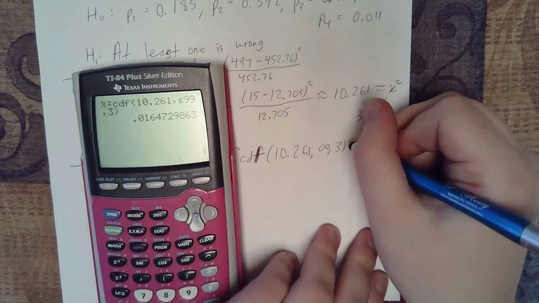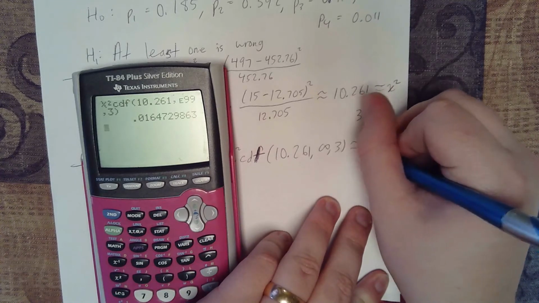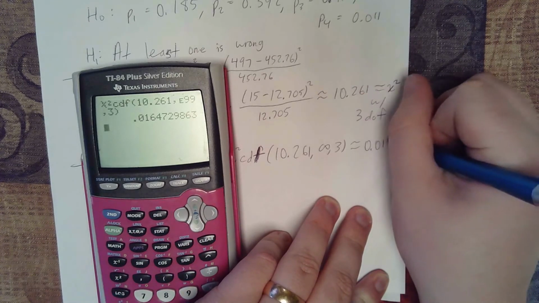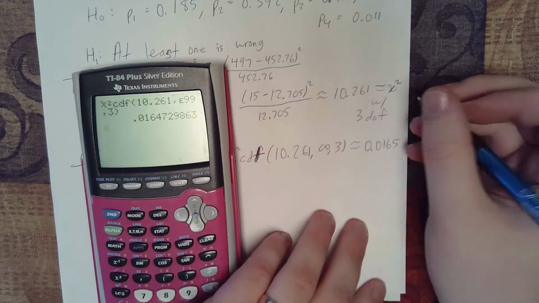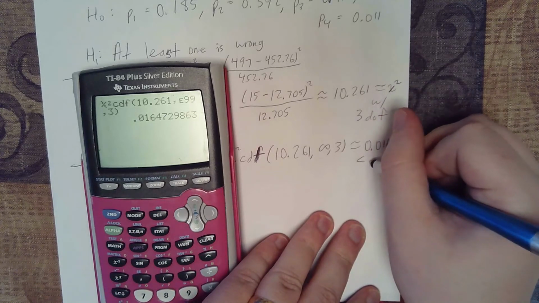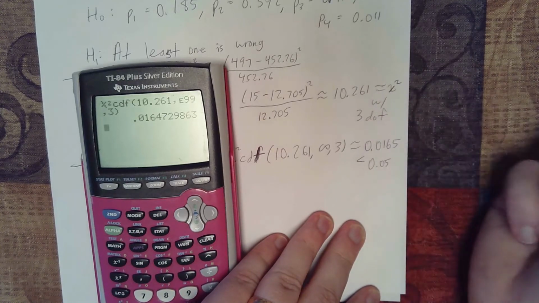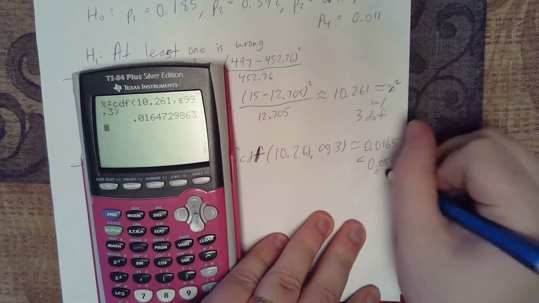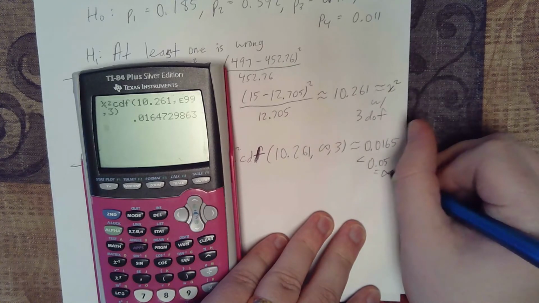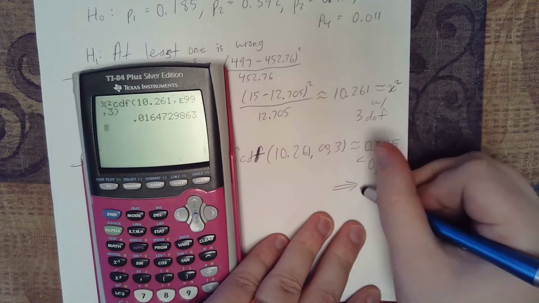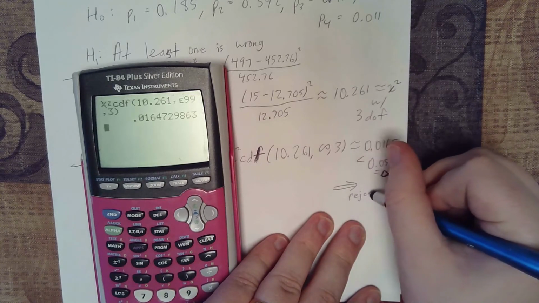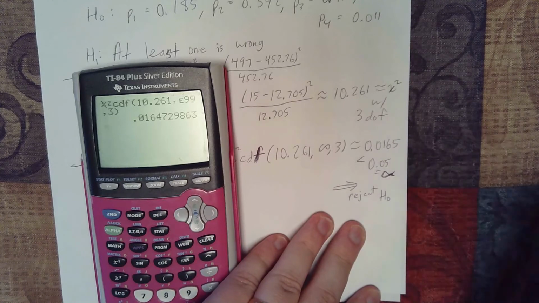And then we end up with approximately 0.0165, which is indeed less than our 0.05 significance level, which was our alpha. And so since it's less than our significance level, this tells us we should reject H0.